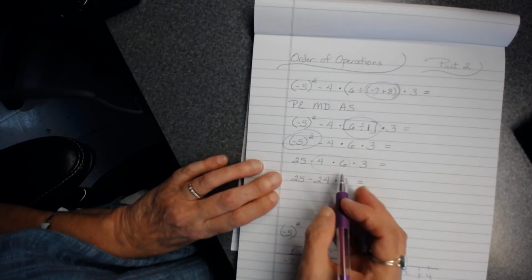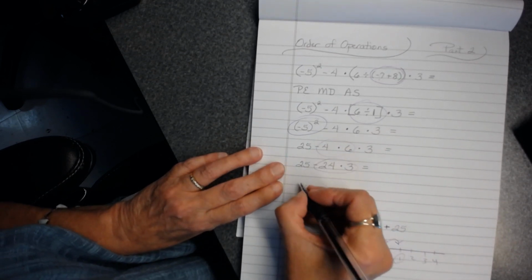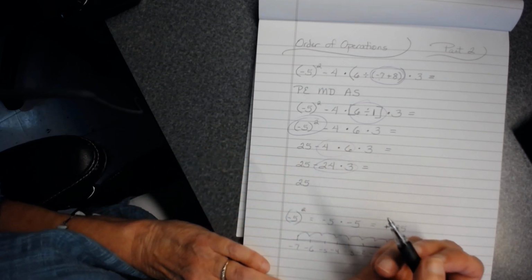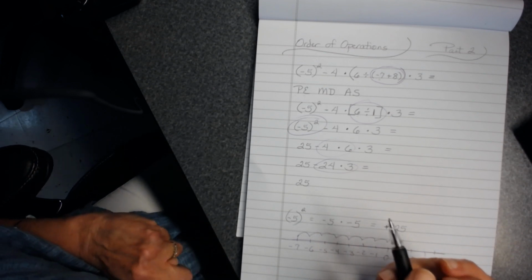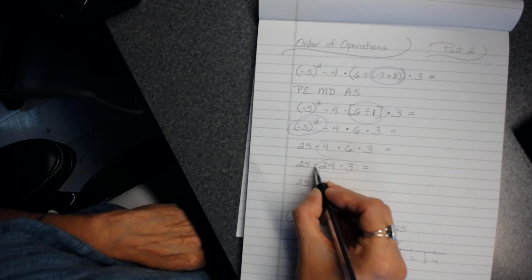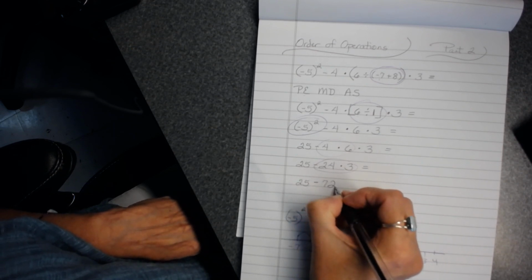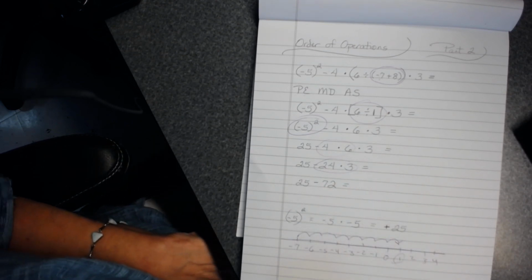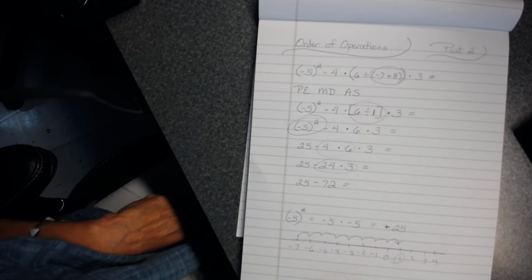Still multiplying. Got these little buddies. 25, 24 times 3. What's that going to give me? 72. Negative times a positive is a negative 72.